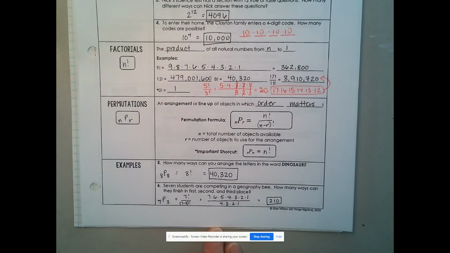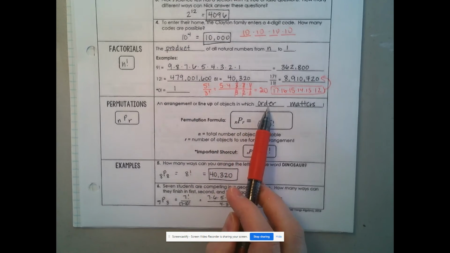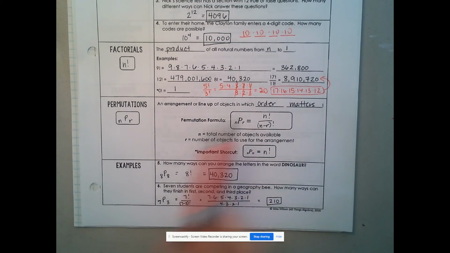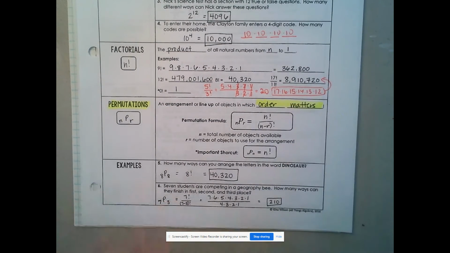Now, permutations. A permutation is an arrangement or lineup of objects in which order matters. So that's going to be the most important thing when we're determining if something is a permutation or not. Does order matter? In permutations, order matters.